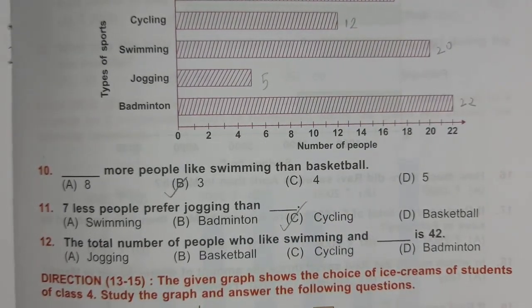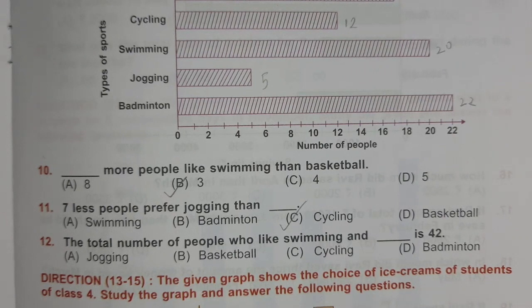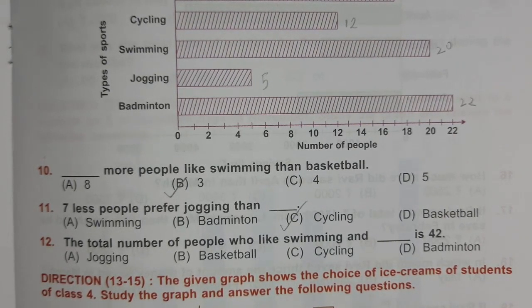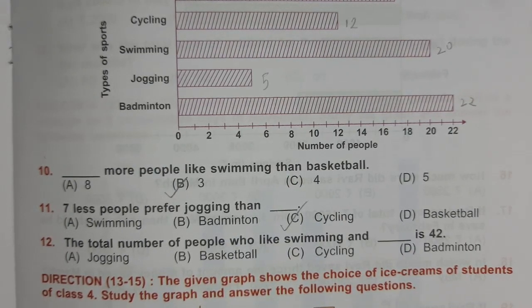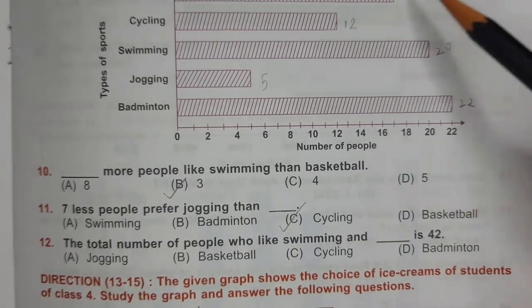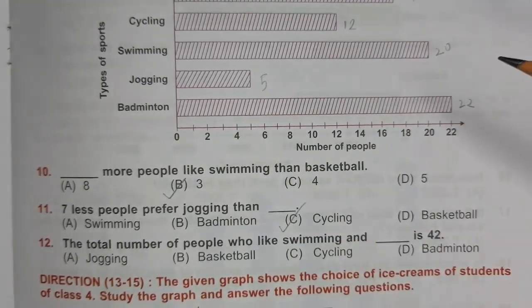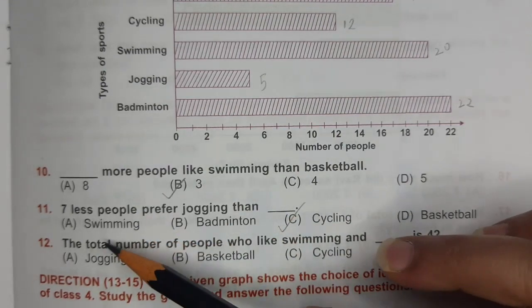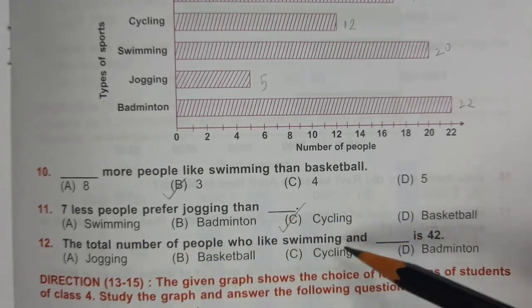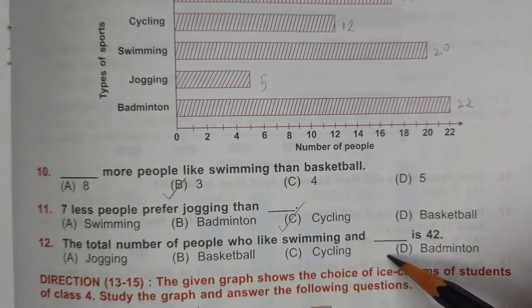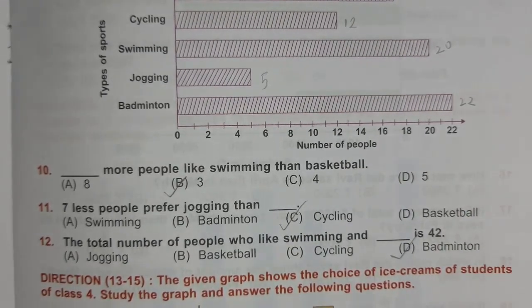Next question, question number 12. The total number of people who like swimming and dash is 42. So swimming is 20. Okay, so 42 minus 20 is 22. And for 22 in this particular graph, it is badminton. So badminton should be the answer to this question. The total number of people who like swimming and badminton is 42. So that is why option D is the answer.